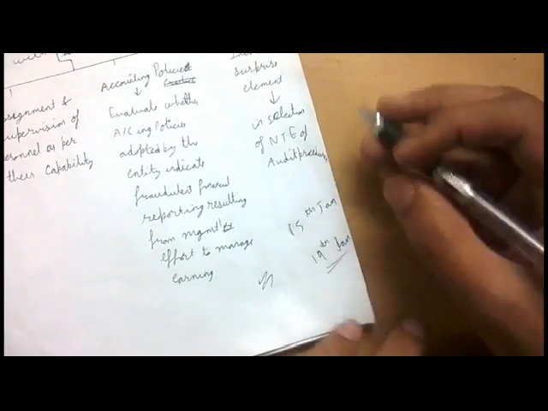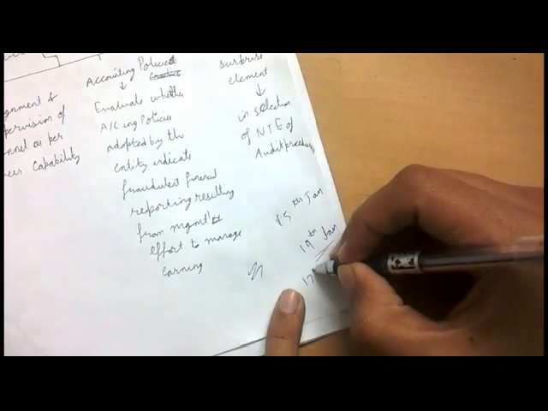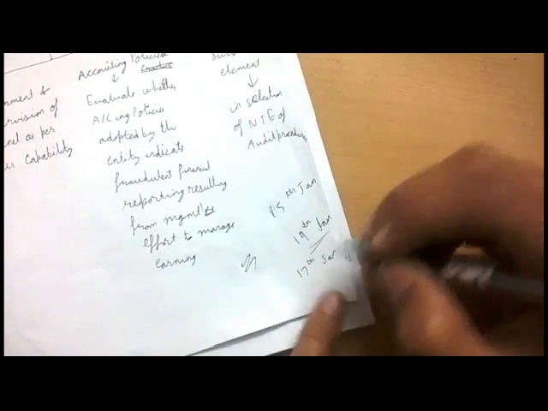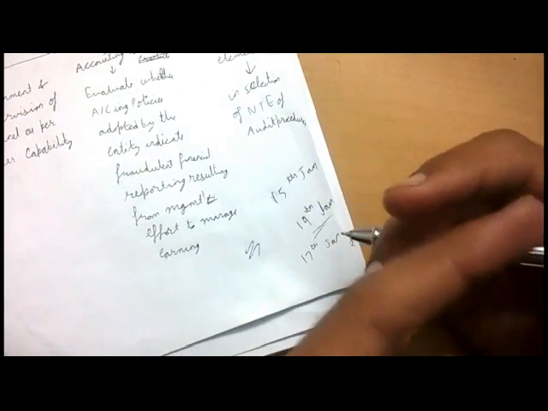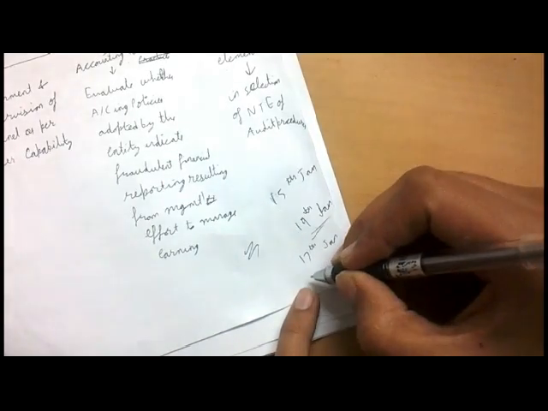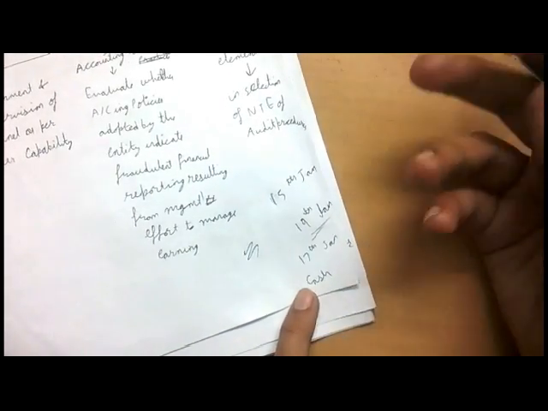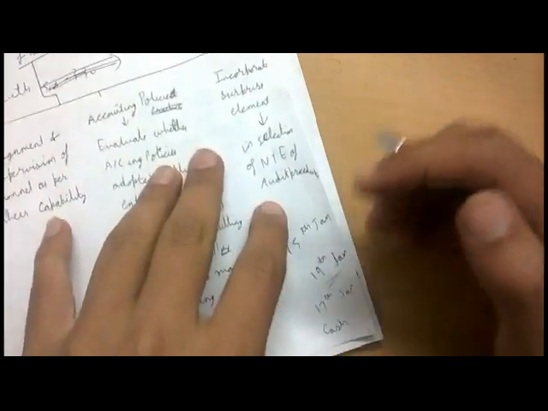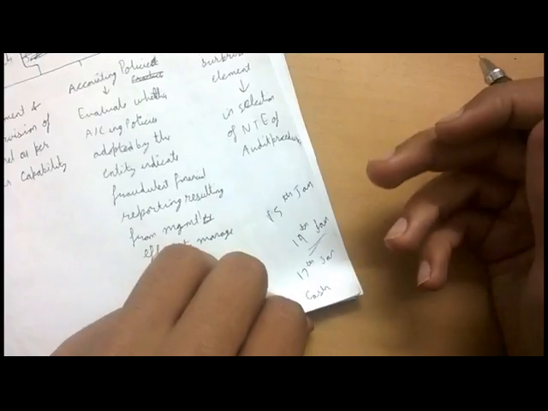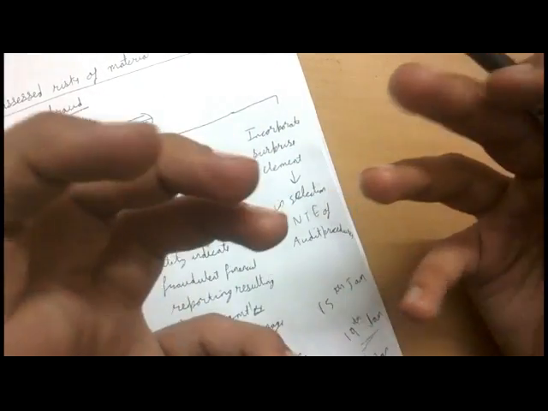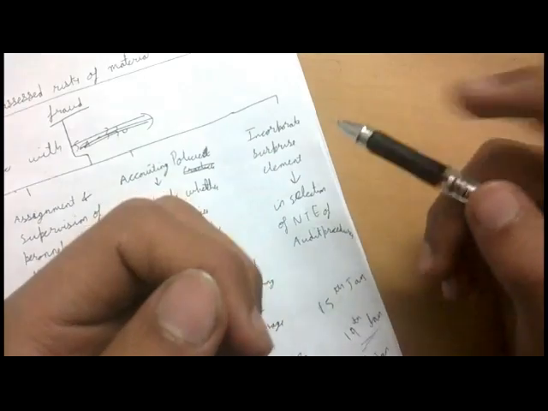And not only this, maybe he told them that I will be coming on 17th Jan, and he came on 17th Jan, but he didn't tell them what he's going to do. So when he came on 17th Jan, he started auditing the cash, and the management didn't know that he's going to audit cash today. So this is a surprise element again. The surprise can be with respect to the date of audit and with respect to the items to be audited. So the auditor needs to incorporate surprise elements in the nature, timing, and extent of audit procedures that he's going to perform.